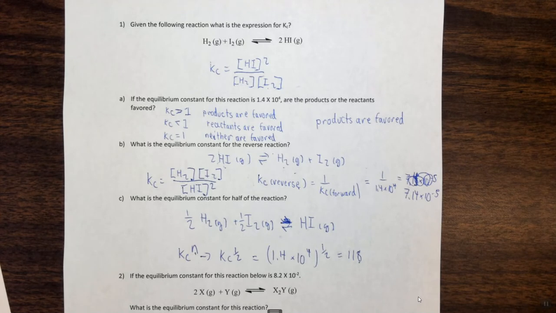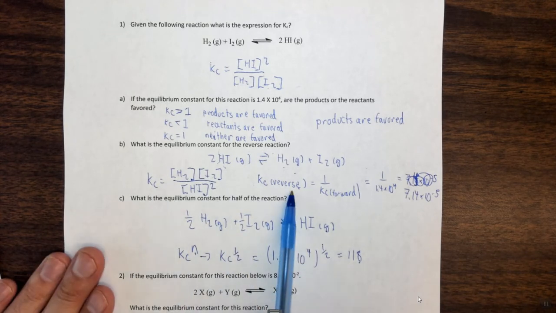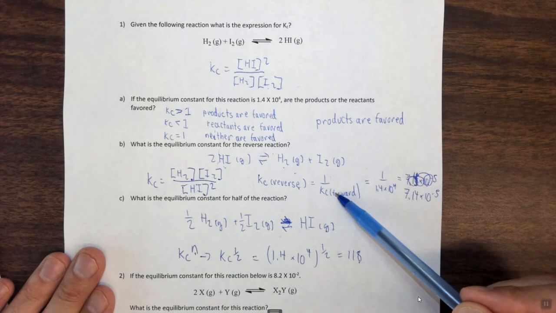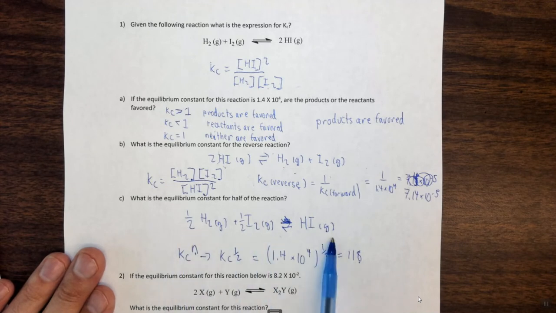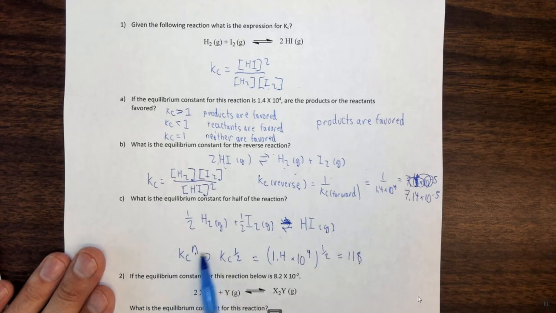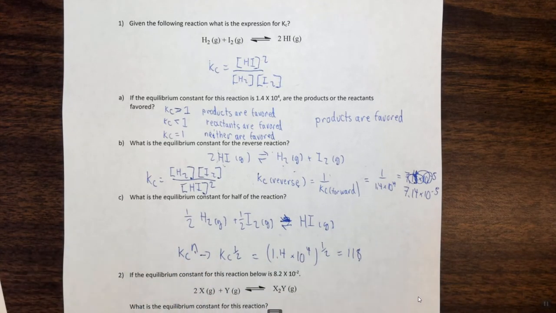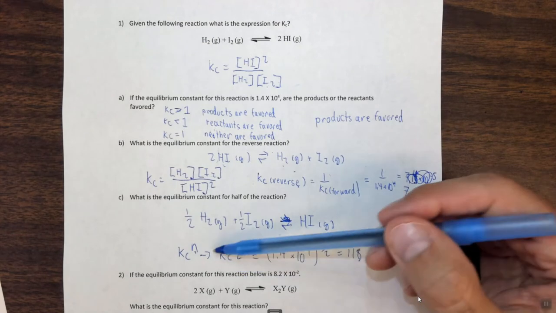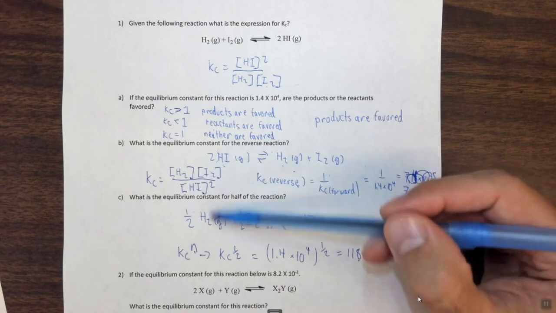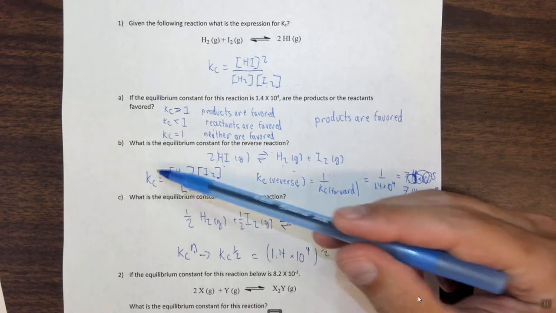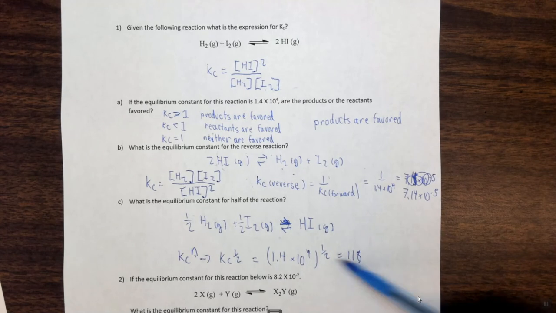So, as a reminder, if we reverse the reaction, we take 1 over the Kc to find the Kc of the reverse reaction. If we change the stoichiometric coefficients, we raise the Kc to whatever power we change these by. So if we take half, we raise it to the half. A third, raise it to a third. If we double, triple, we raise this to the 2 or the 3. And that's basically how it works, because these stoichiometric coefficients are used here. So basically you'd have H2 to the half, I2 to the half, and HI to the 1, which is the same thing as taking the square root of all of this, which is exactly what we did.